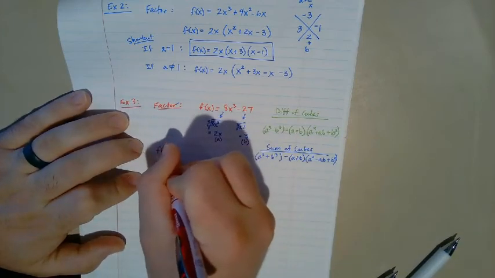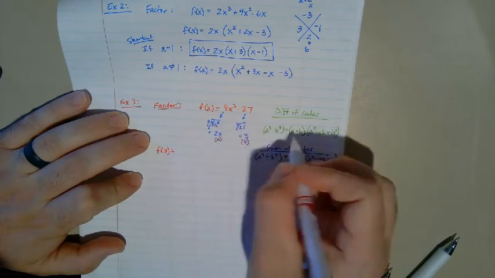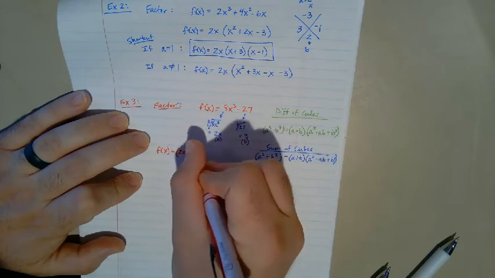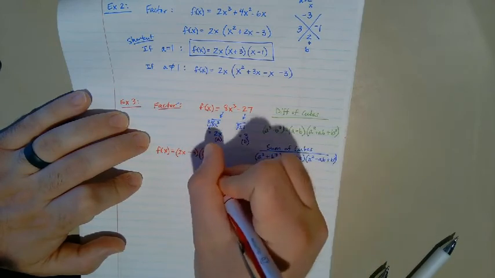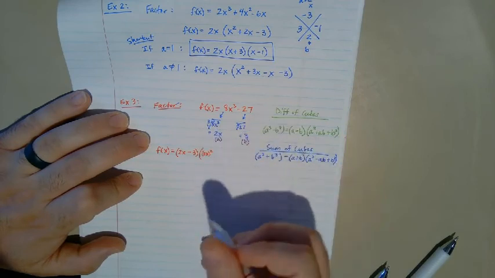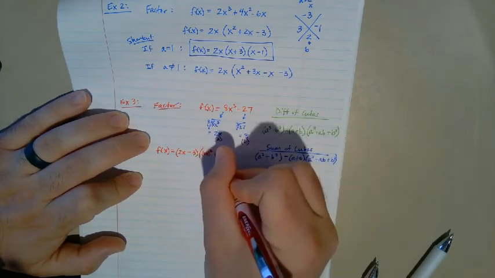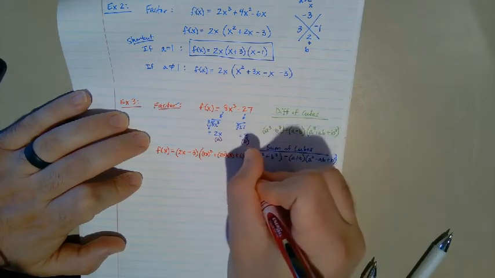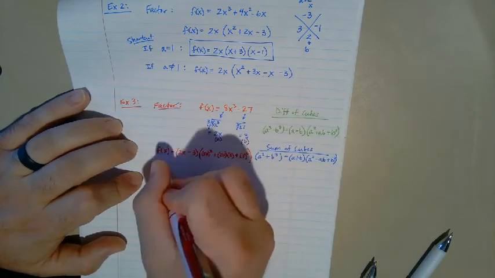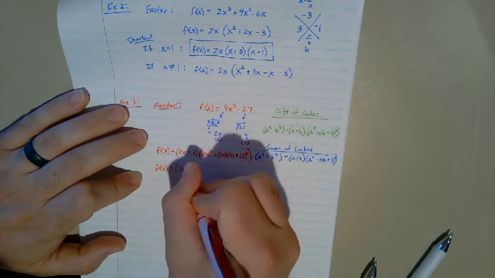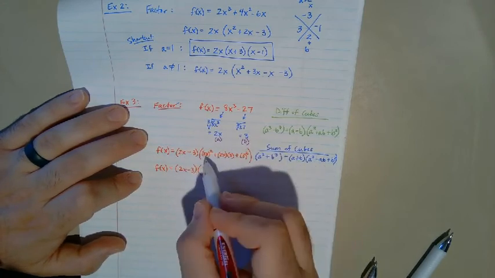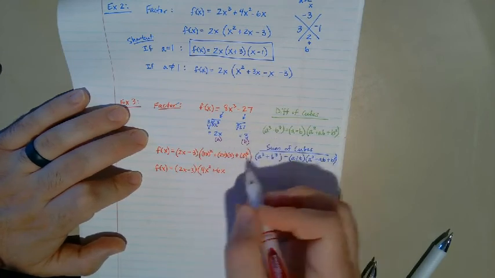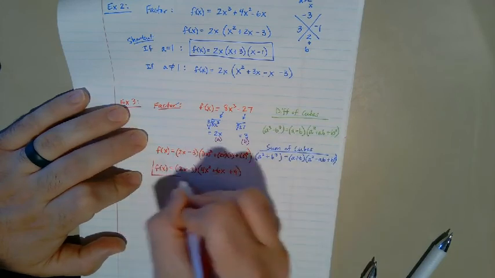So here we go. We've got the a minus b, so a is 2x minus b, which is 3, times a squared, so I'm going to write it out. We do 2x squared, plus a times b, which is 2x times 3, plus b squared. Now we can clean that up a little bit. 2x minus 3 times 2x squared, that's going to be 4x squared, plus 2x times 3 is 6x, plus 3 squared is 9. And there we go. We are factored.